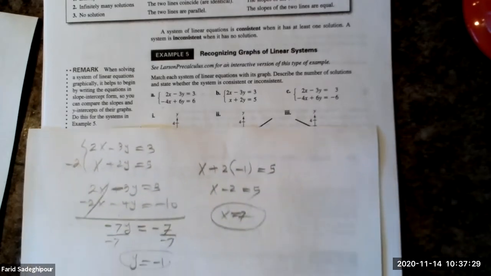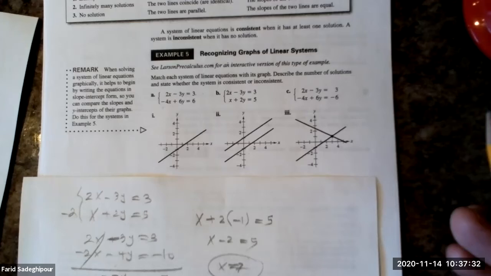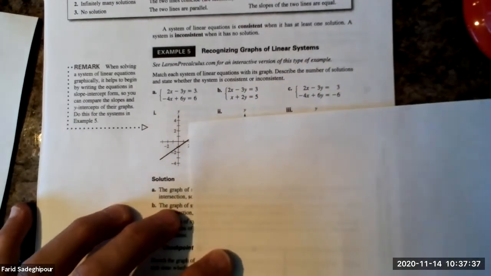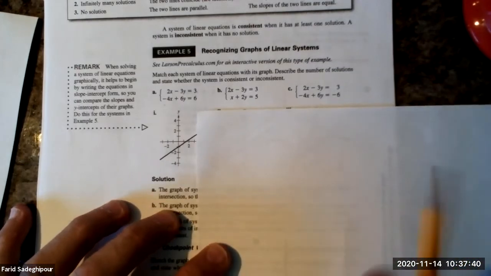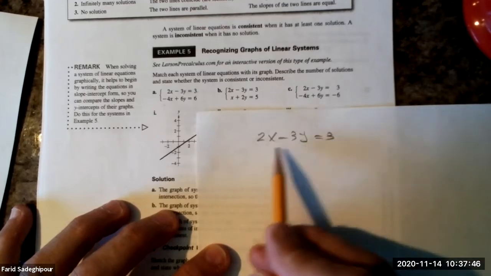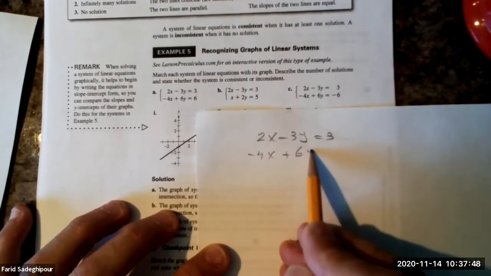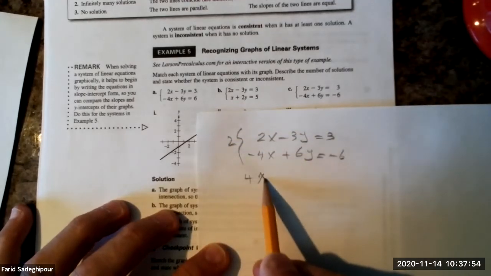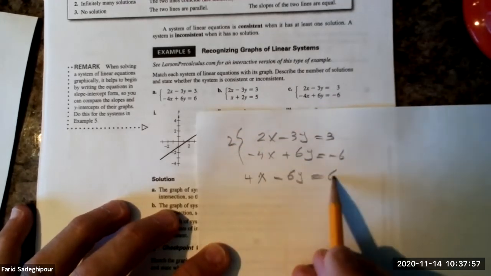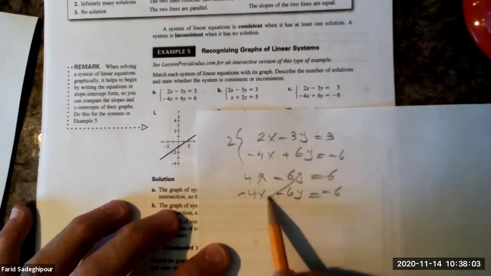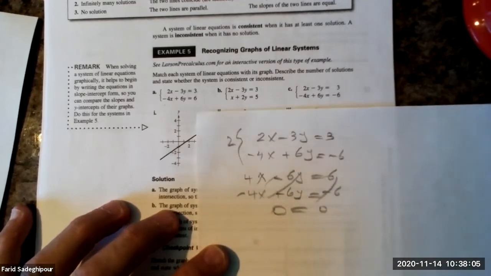And then this one, the top one multiplied by 2. Everything cancels, 0 equals 0, okay?